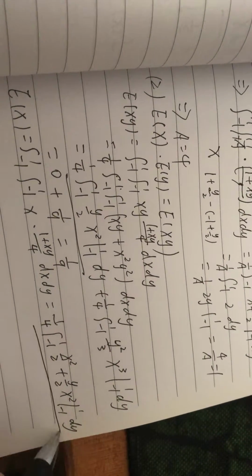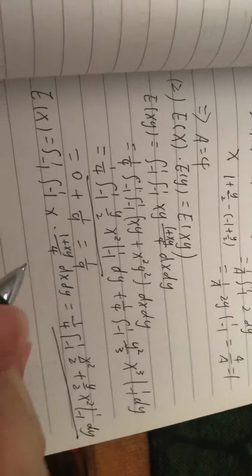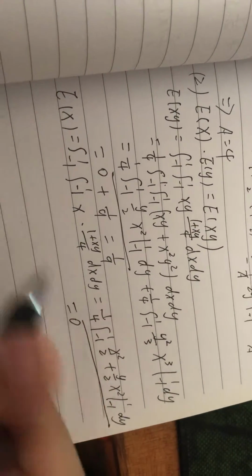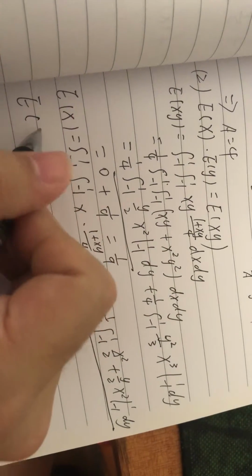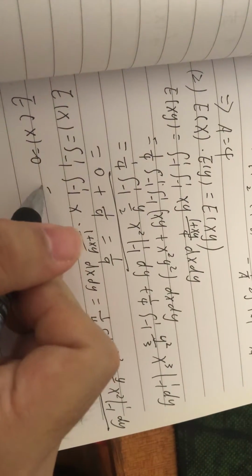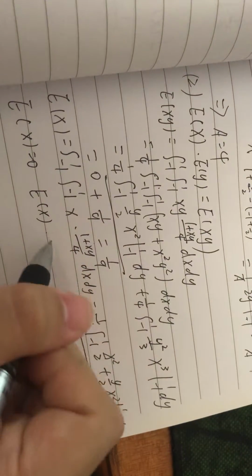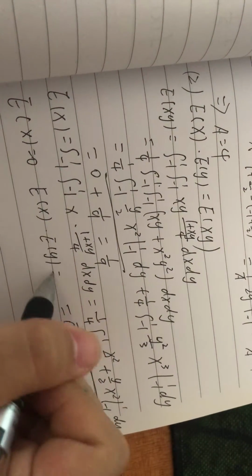Because this one is an odd function, the integral should be 0. Because the expectation of x equals 0, the expectation of x times the expectation of y should be equal to 0.